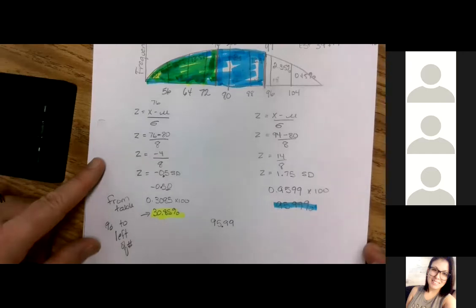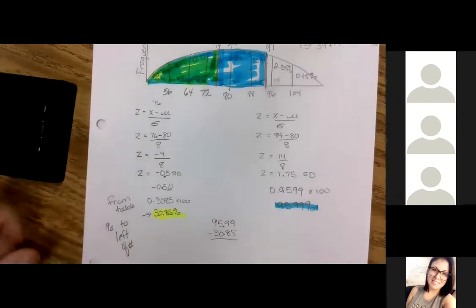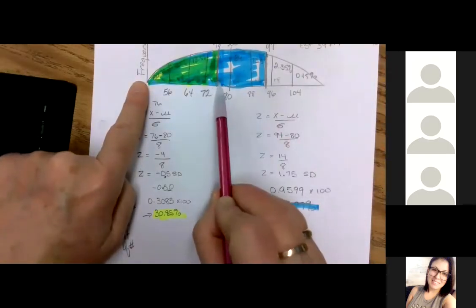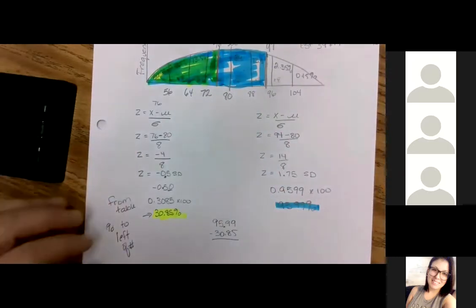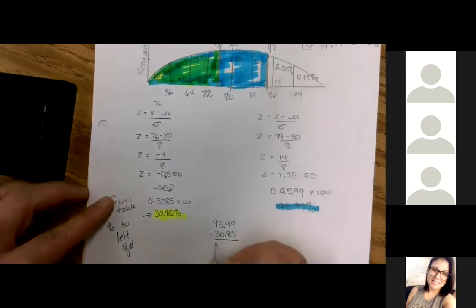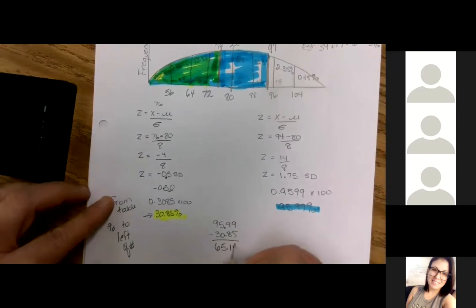I think I followed that, but I'm just going to subtract, because if that's 95 and that's 30, the difference in there is going to be subtracting them. And I bet it's exactly what you said, Samantha. 95.99 subtract 30.85 is 65.14.